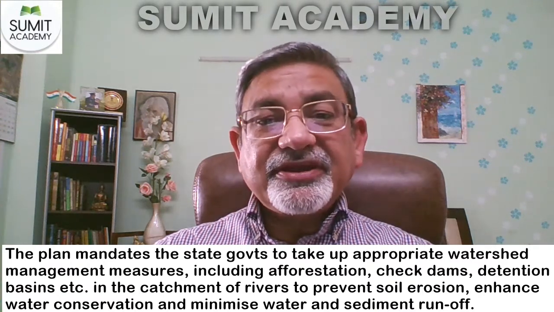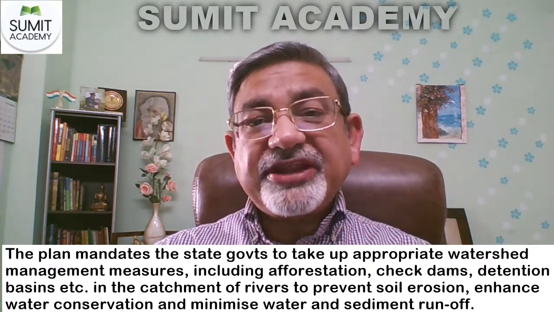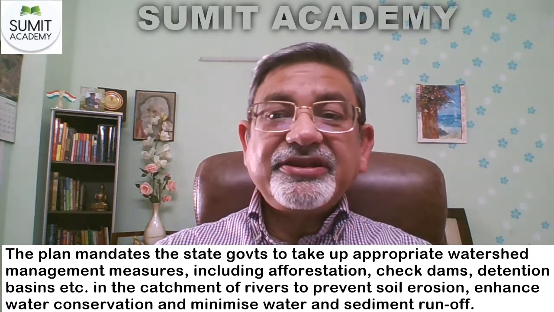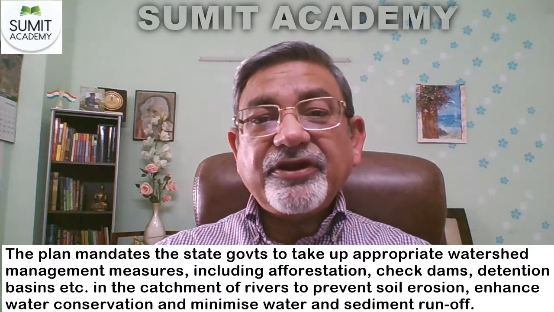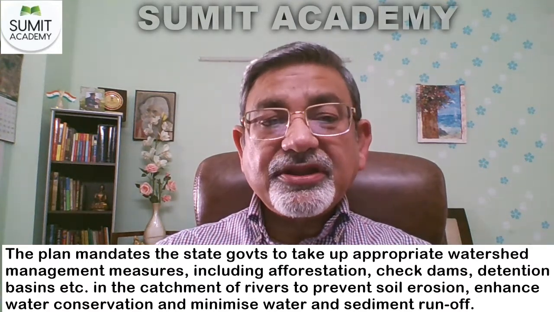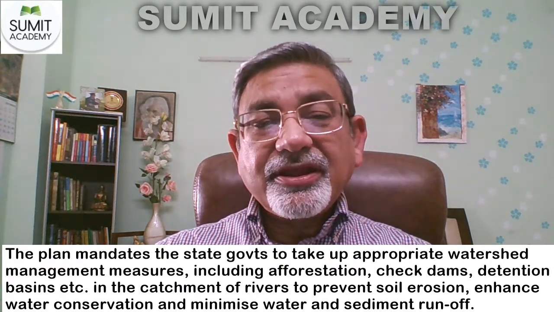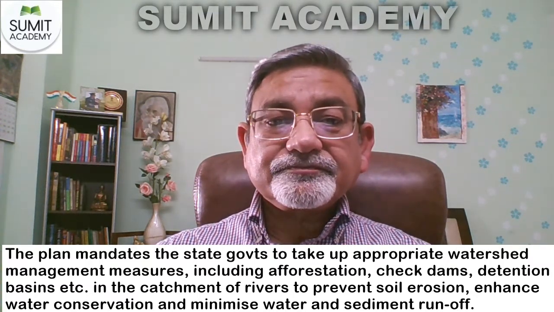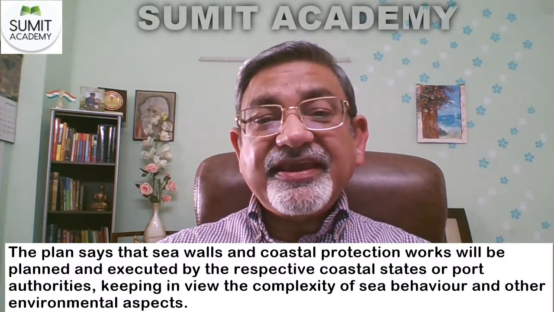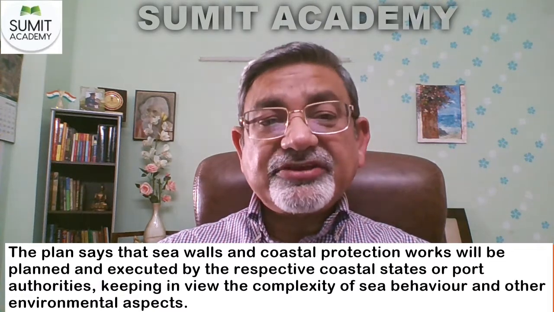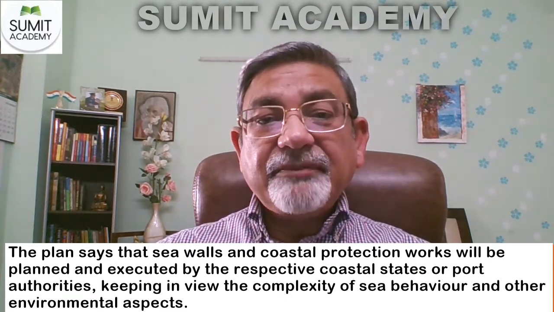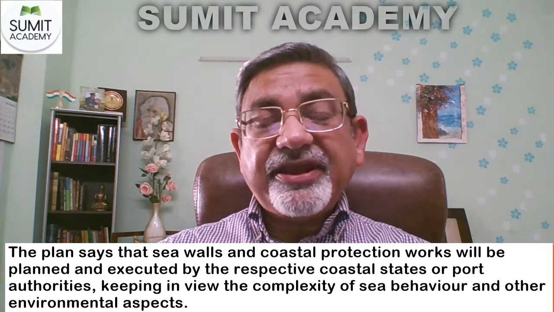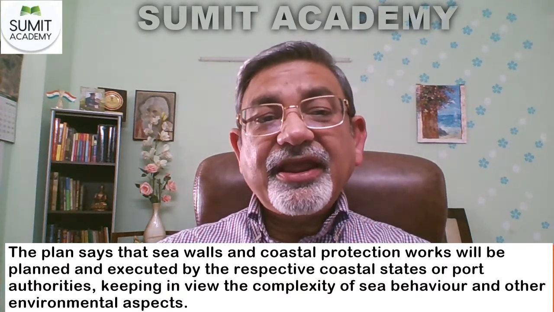The plan mandates the state governments to take up appropriate watershed management measures, including afforestation, check dams, detention basins, etc., in the catchment of rivers to prevent soil erosion, enhance water conservation, and minimize water and sediment runoff. The plan says that sea walls and coastal protection works will be planned and executed by the respective coastal states or port authorities, keeping in view the complexity of sea behavior and other environmental aspects.